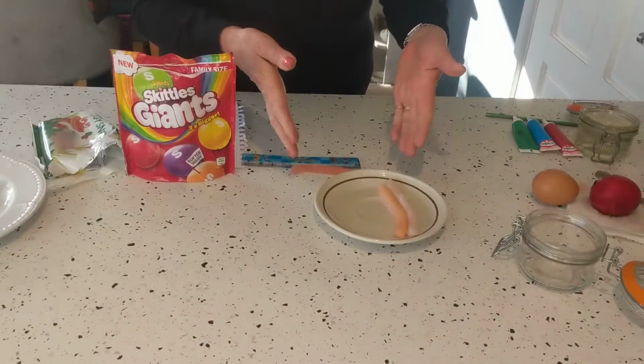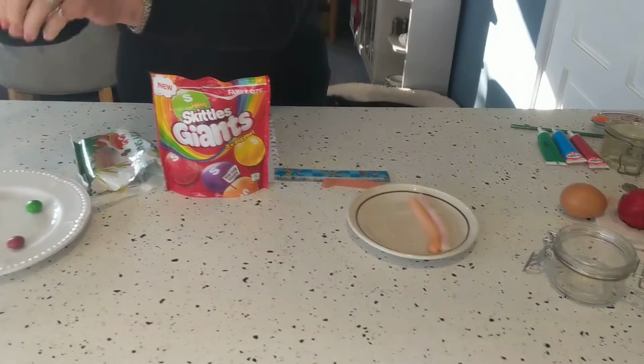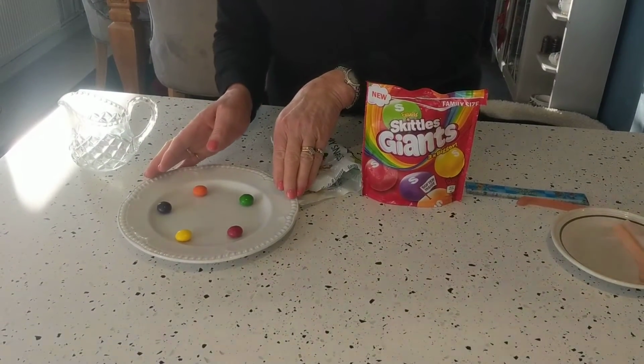Well, today I'm going to show you how nutrients and water are transported around the body via the blood. This process is called diffusion and osmosis. I've got some fun experiments for you to do to show you this process. I've got some jelly snakes and I've got some Skittles to start with.